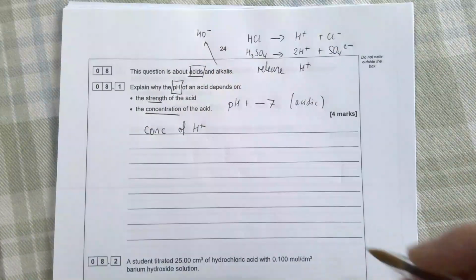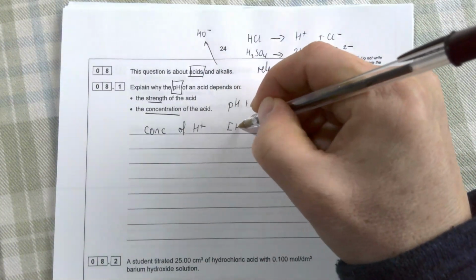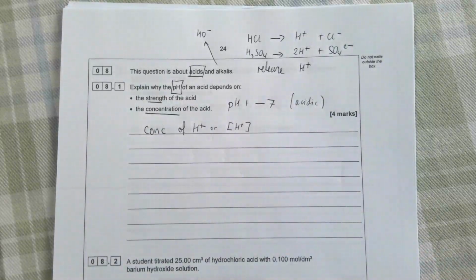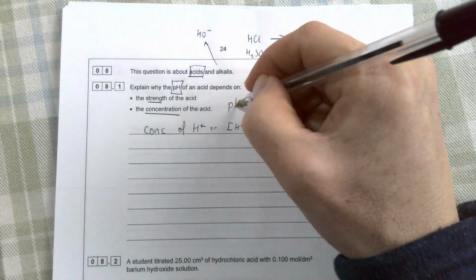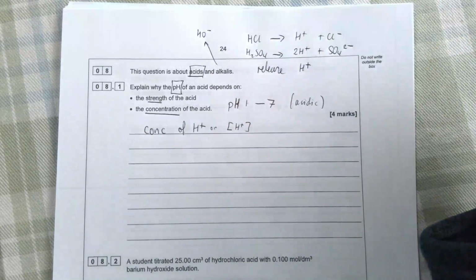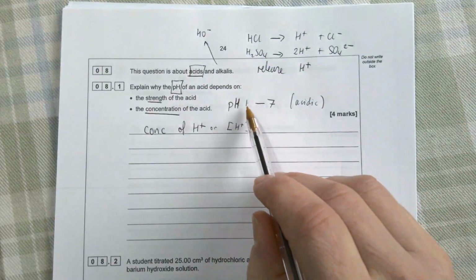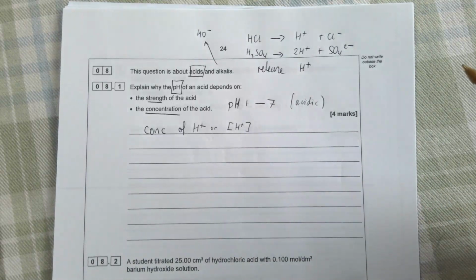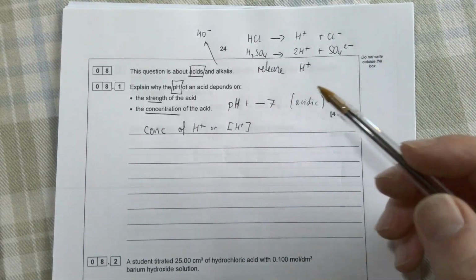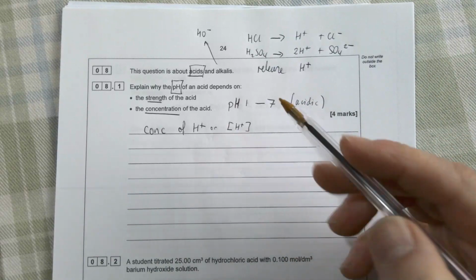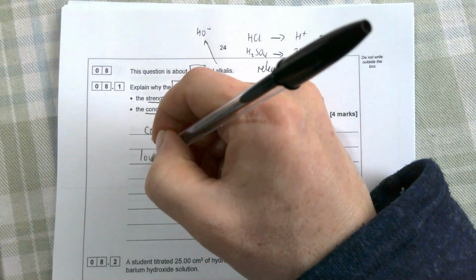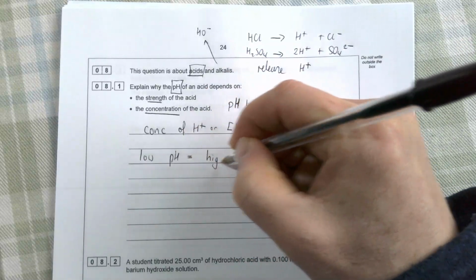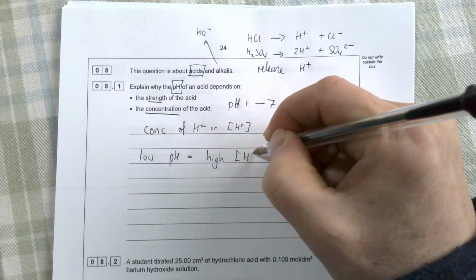So concentration of hydrogen ions, sometimes chemists write concentration as square brackets like that, so it depends on the concentration of hydrogen ions. Now you all know right from year 7 there's something that we say is very acidic, if you like, it's got a pH 1, something that's not very acidic might be pH 6, say. So if you've got pH 1, so low pH means high hydrogen ion concentration.